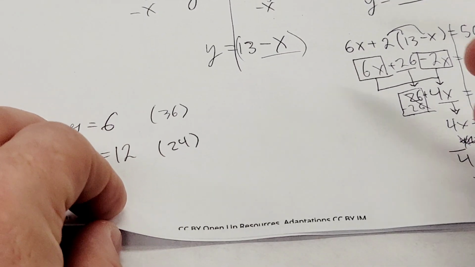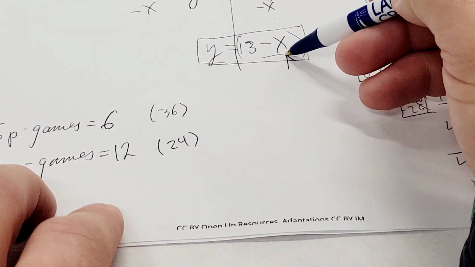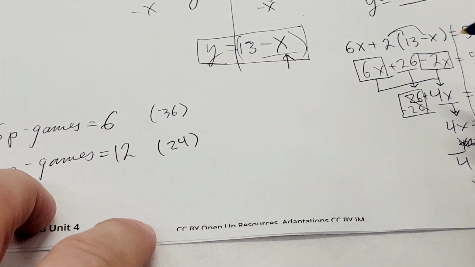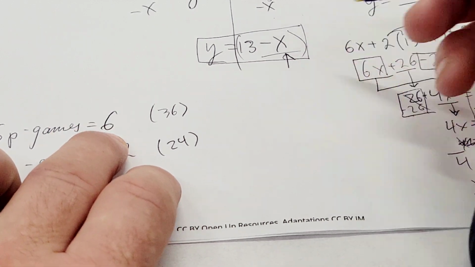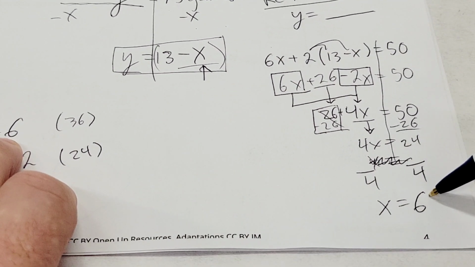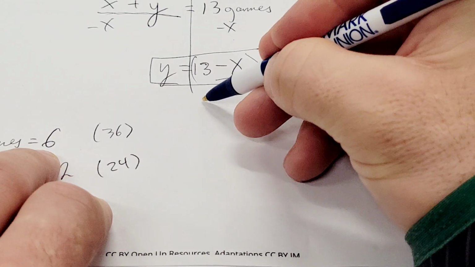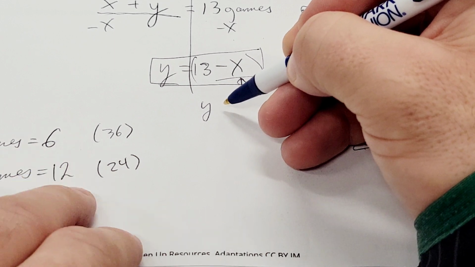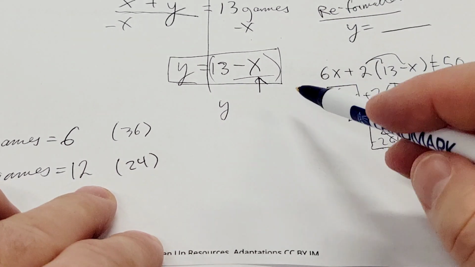Or I can take my restructured equation here, since there's a nice x on this side, and I can put my x value there, which was 6 games. Remember? X equals 6. So now I can put 6 in an x position. So, I'm going to run into an issue.